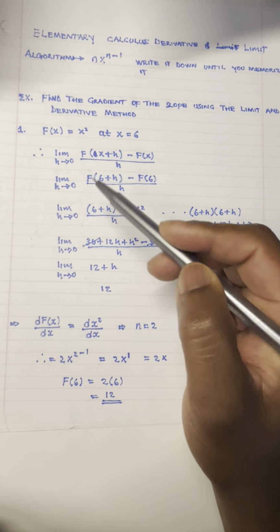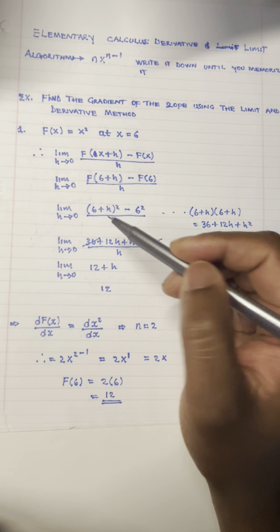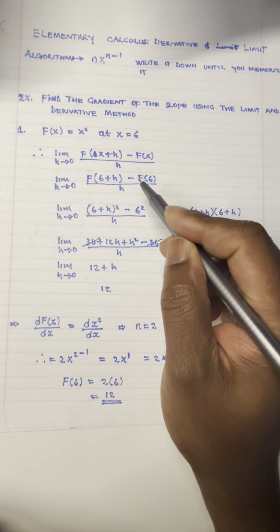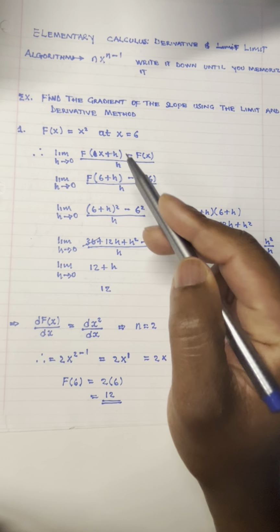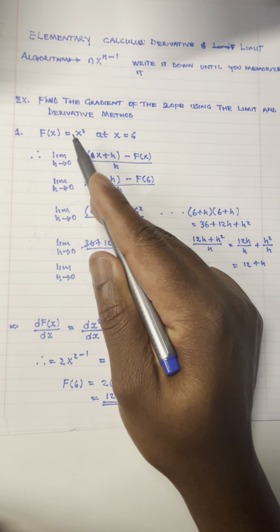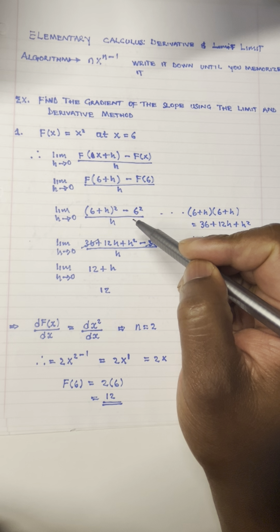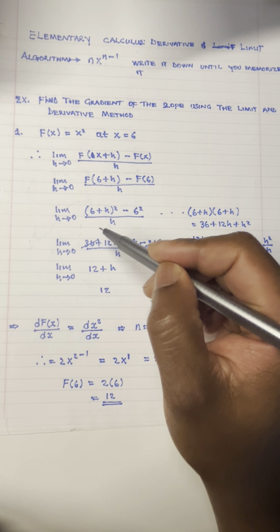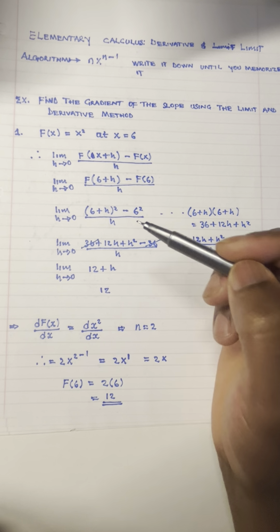I don't know if I'm making any sense or I'm just talking. Then f of 6 is also squared. So all divided by h.